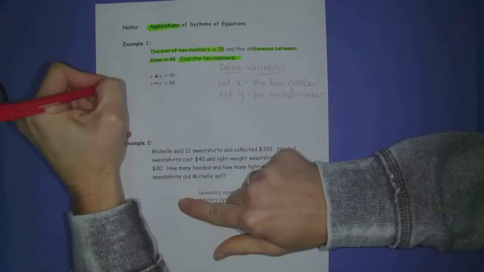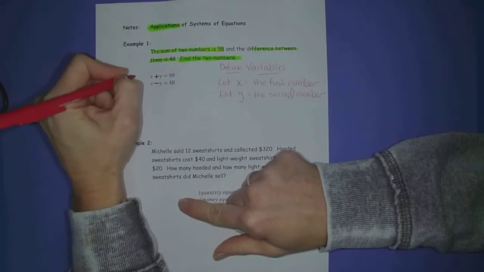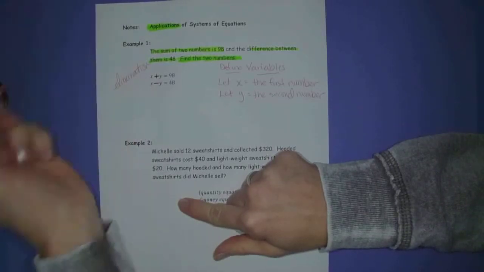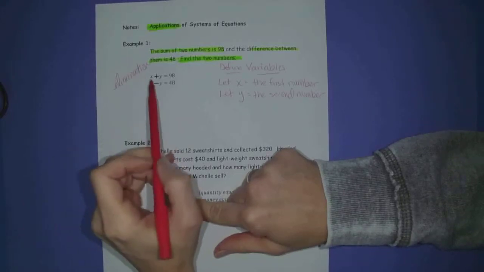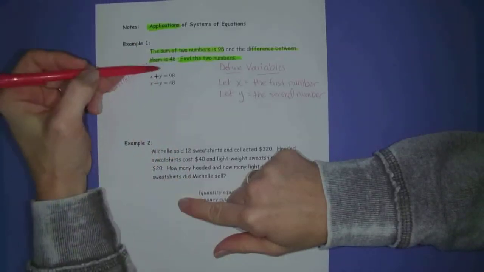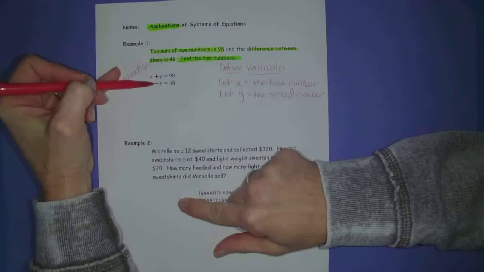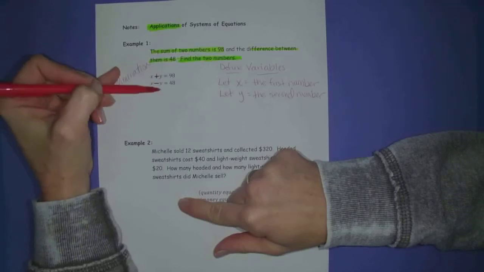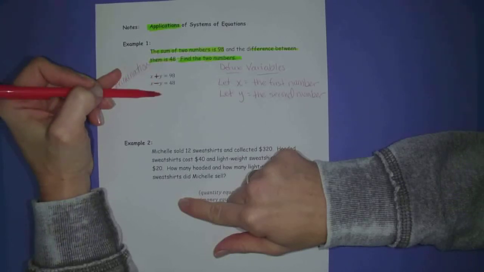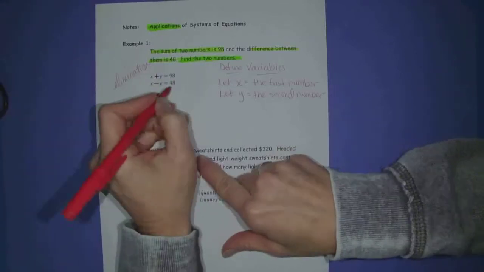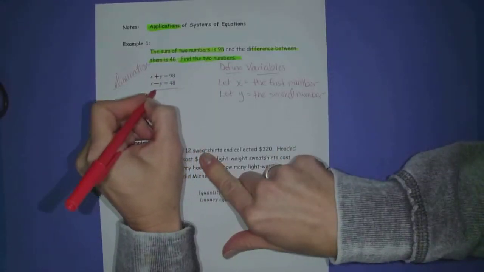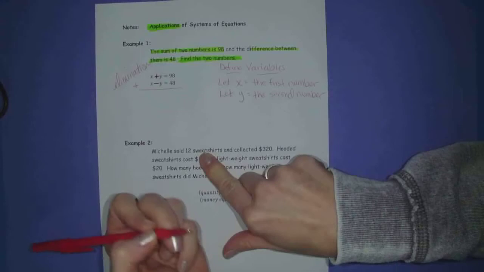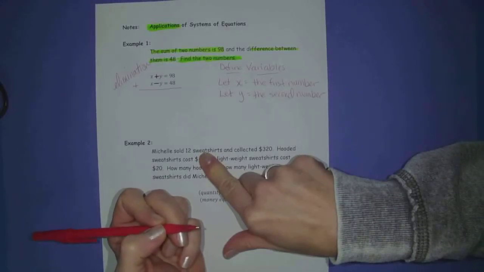So I'm going to solve this system using the elimination method. And if you take a look at your y's, you have a positive y and a negative y, which will automatically eliminate by the additive inverse property. So I can just go right ahead and add straight down, which makes this system really nice.